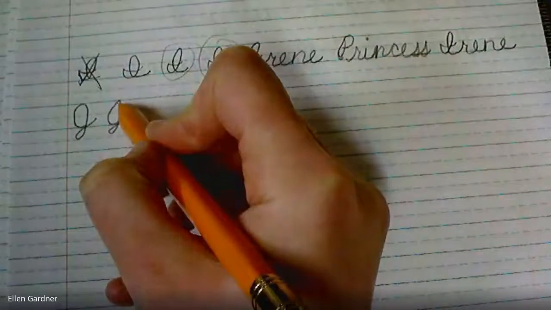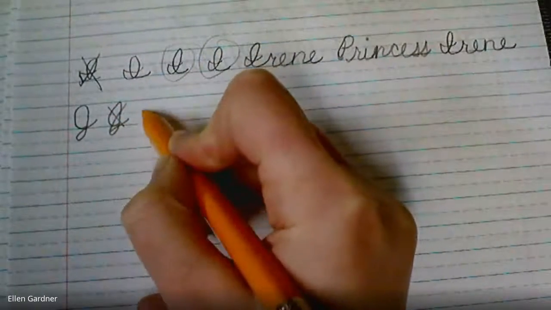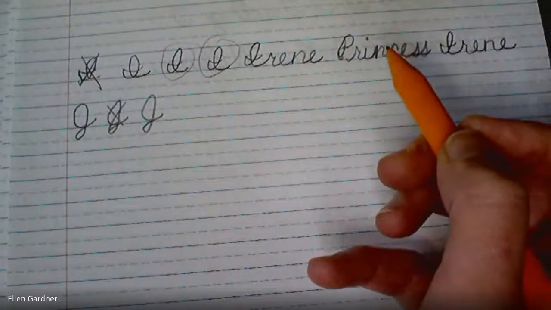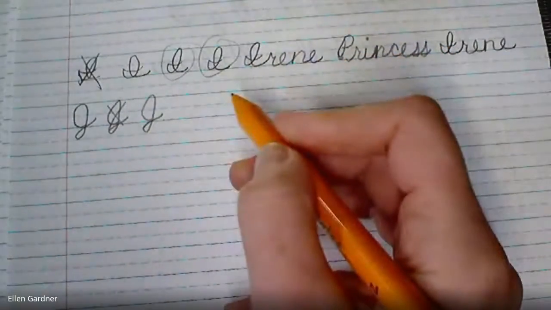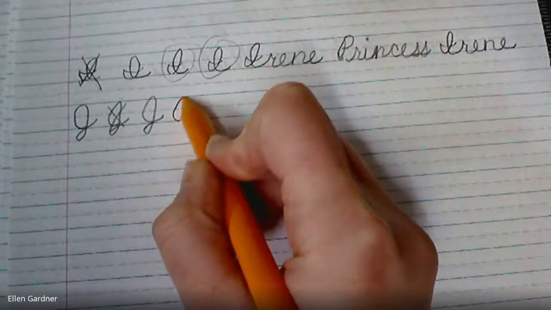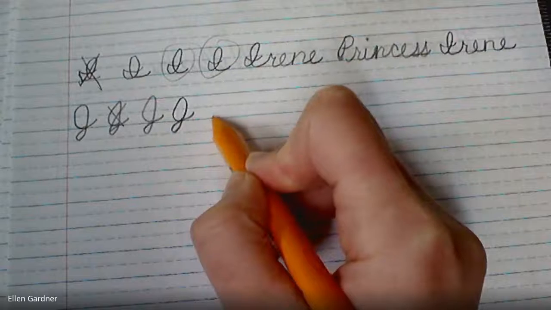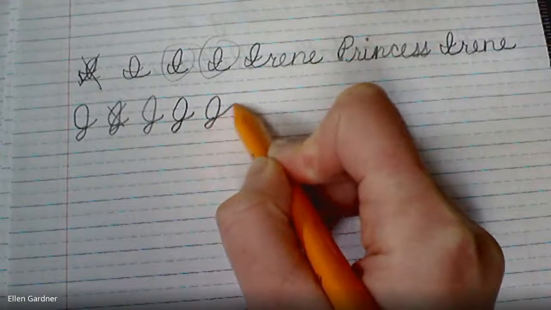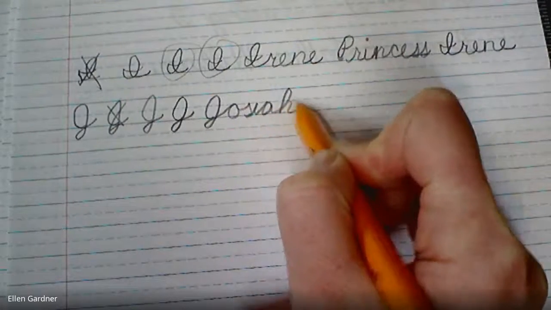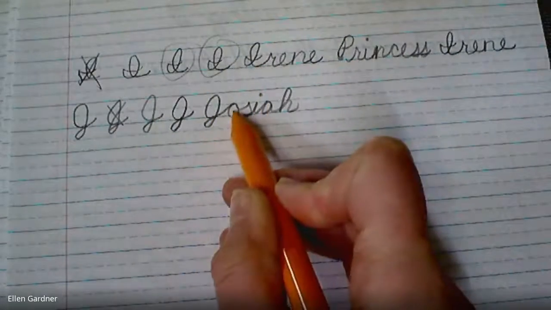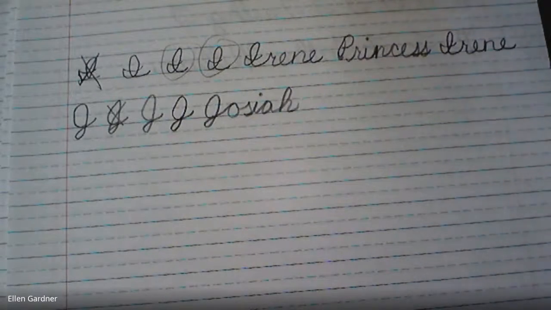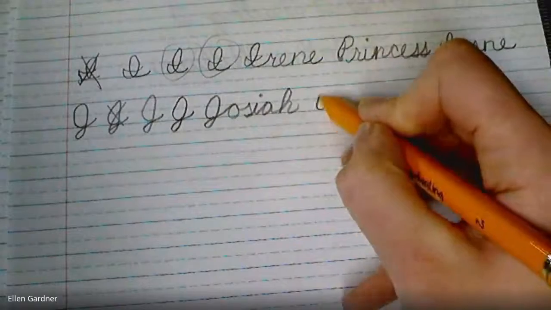Like this. Don't want it too pointy at the top like that. More rounded like this one. But you can make it a little bit narrower than this if you want. Something like that. Could write Josiah's name. Josiah's name starts with a J. Josiah, in your name, the J connects right up to that O. And that is the capital J.